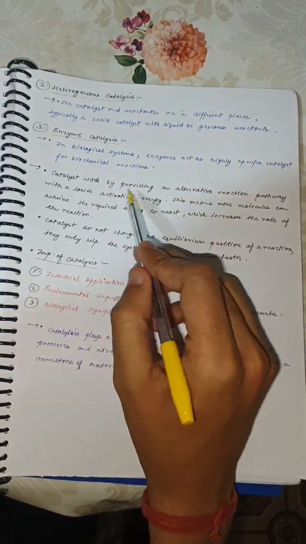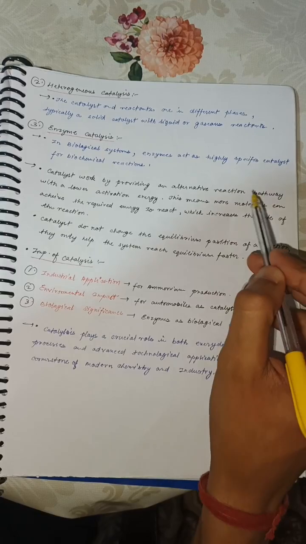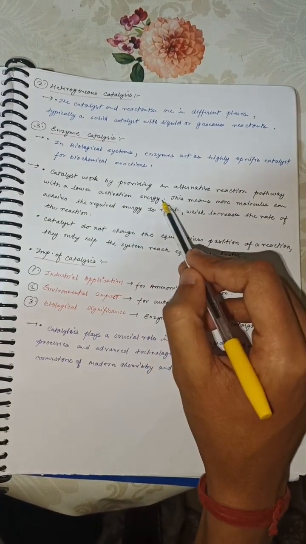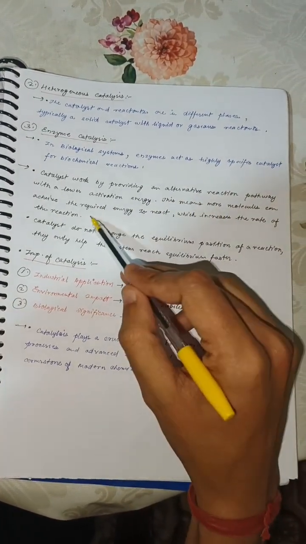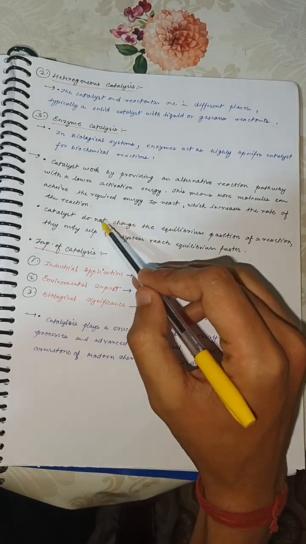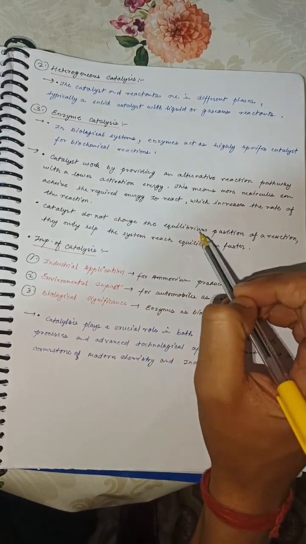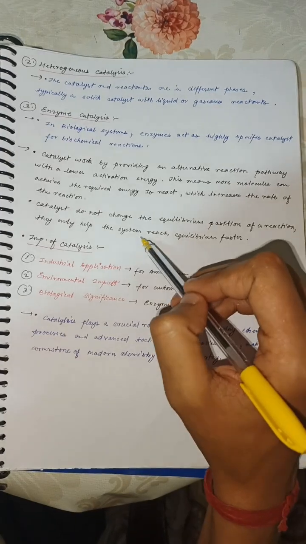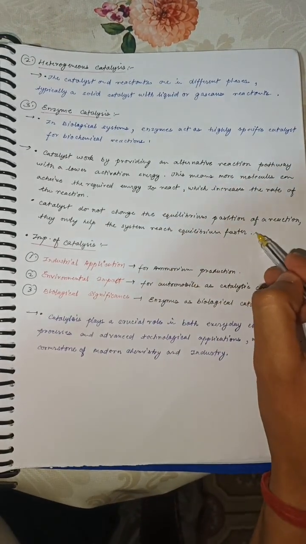So catalysts work by providing an alternative reaction pathway with a lower activation energy. This means more molecules can achieve the required energy to react, which increases the rate of reaction. Catalysts do not change the equilibrium position of a reaction, they only help the system to reach equilibrium faster.